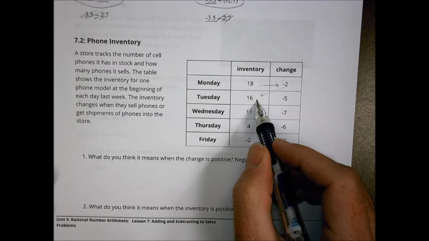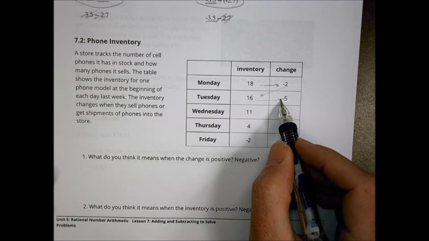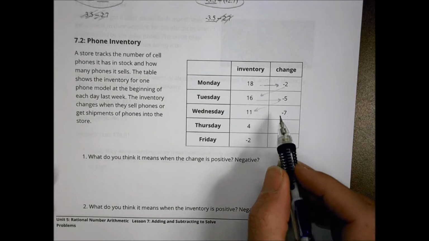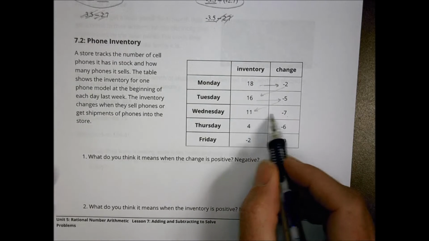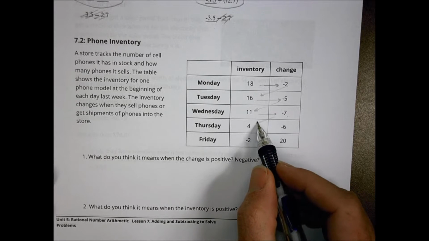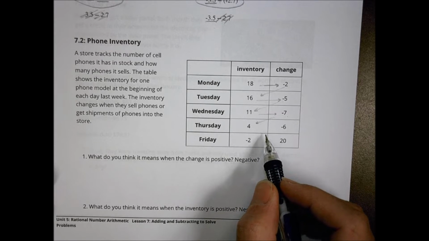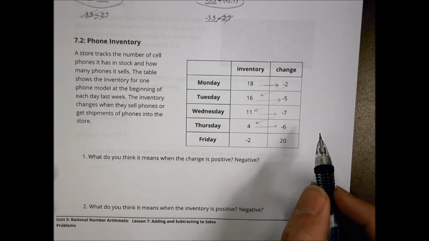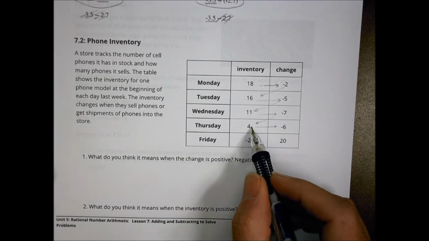On Tuesday, it looks like they have probably sold 5 phones, which means on Wednesday they have 11 phones left to sell. On Wednesday, they sell 7 phones, that's why it's a minus there, and so they're left starting Thursday with only 4 phones left. On Thursday, it looks like they sold 6 phones. Now that looks a little strange. How do you sell 6 phones if you only have 4?